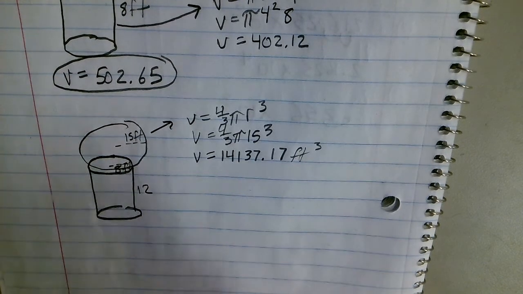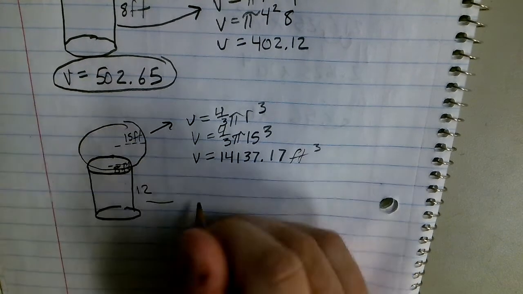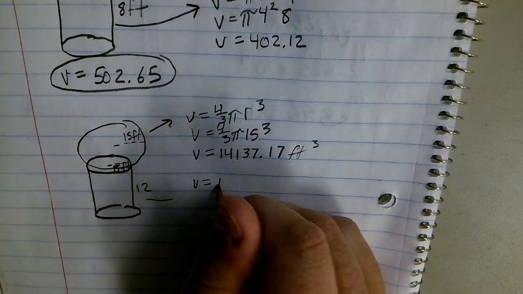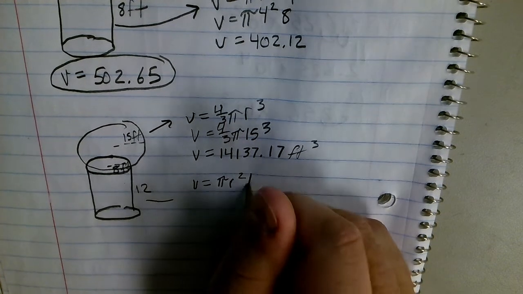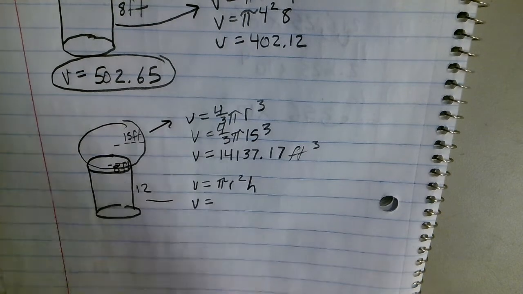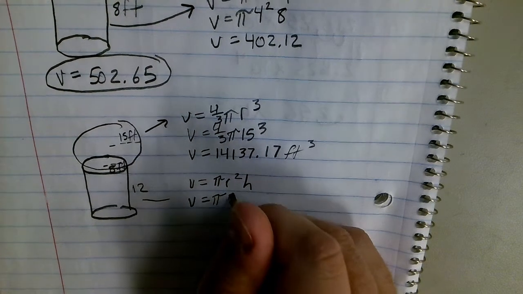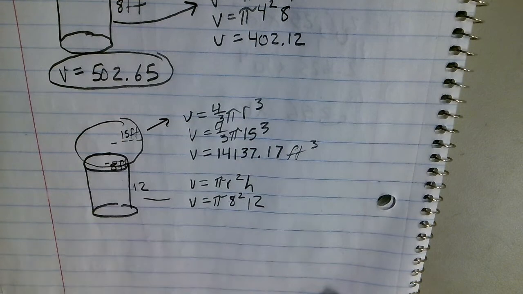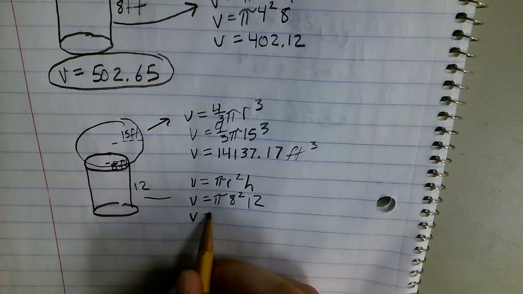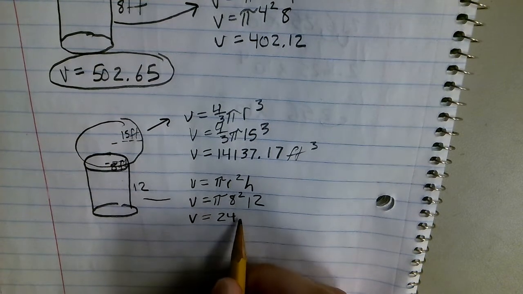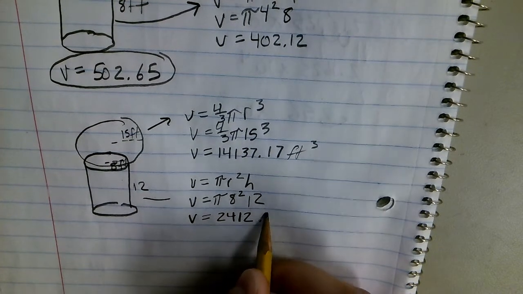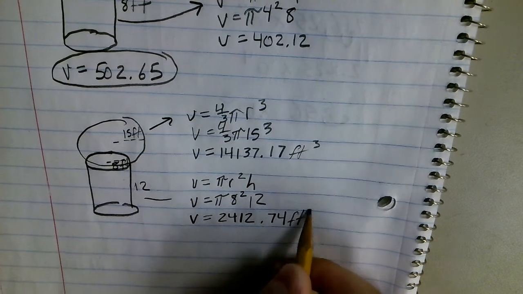And then for our cylinder down here, we've got volume equals pi r squared h. So we put in our radius, which we called 8, and our height, which is 12. So we've got pi times 8 squared times 12, and that comes out to 2,412.74 feet cubed.